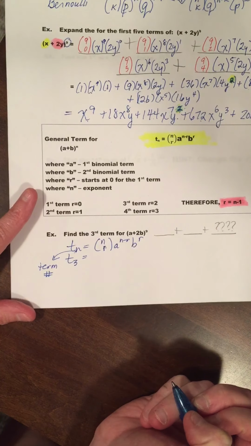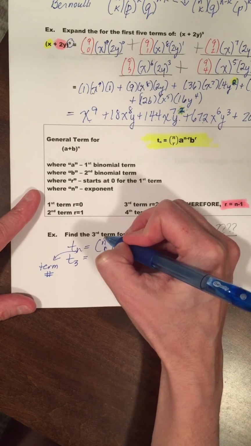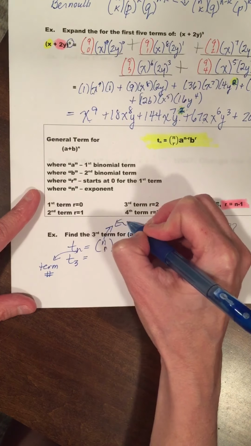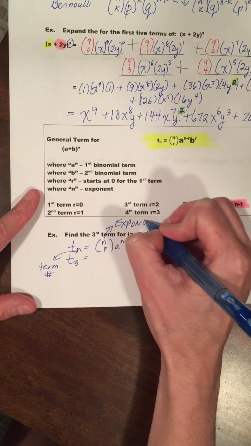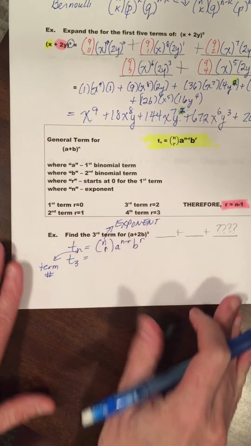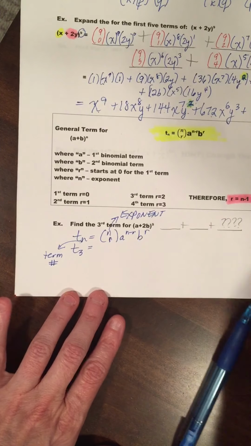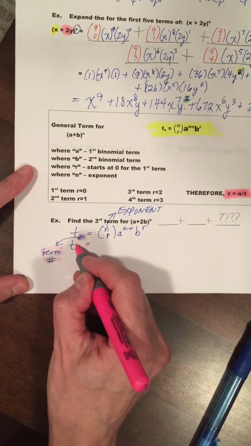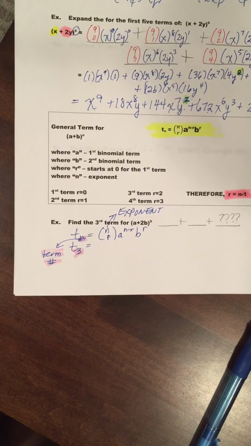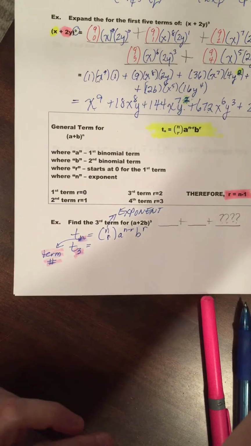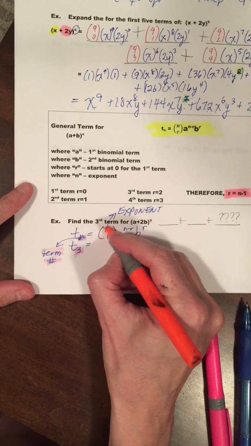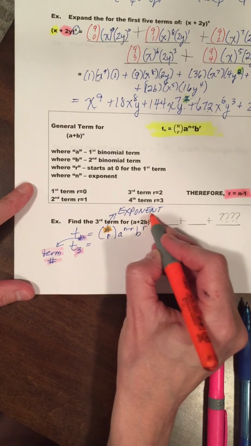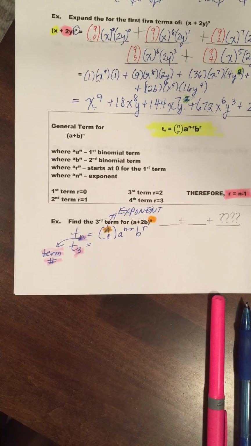It's not your exponent. This n right here is your actual exponent. So be careful of that, okay? Be very, very careful. I'm looking for term 3. This n right here is the actual exponent in the question.